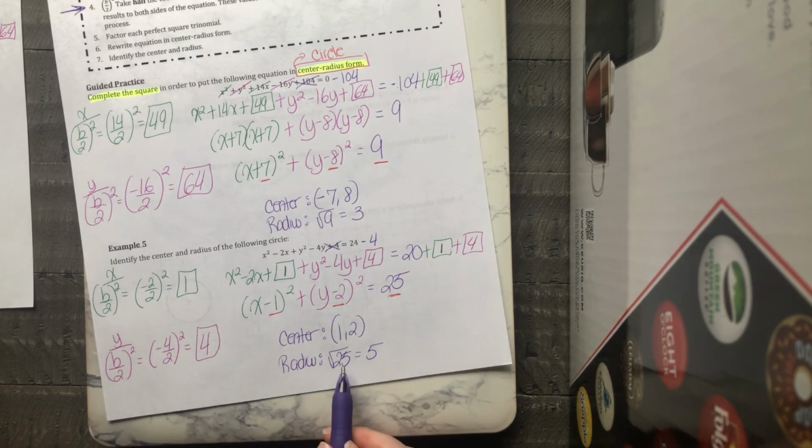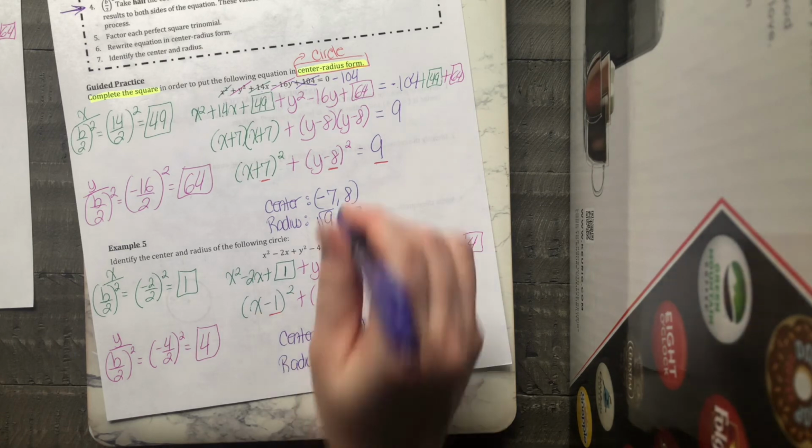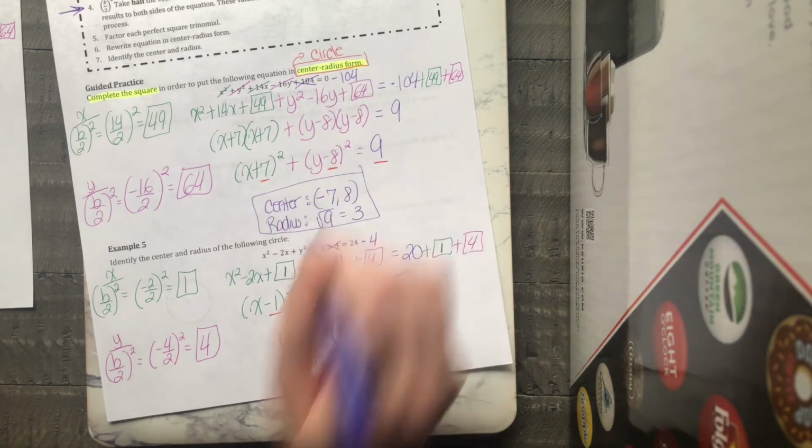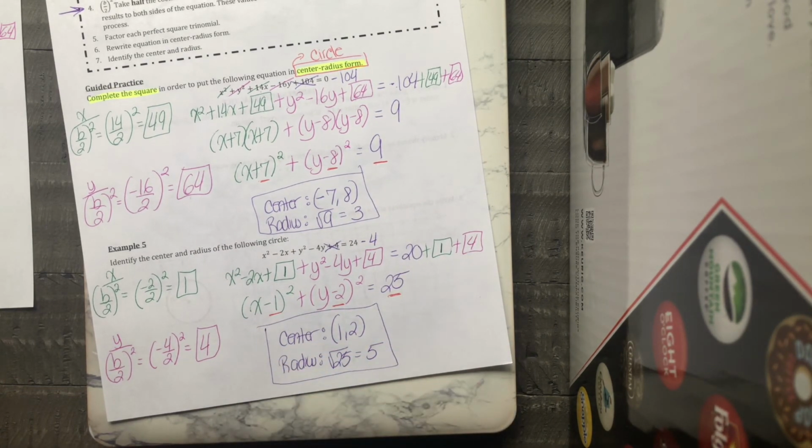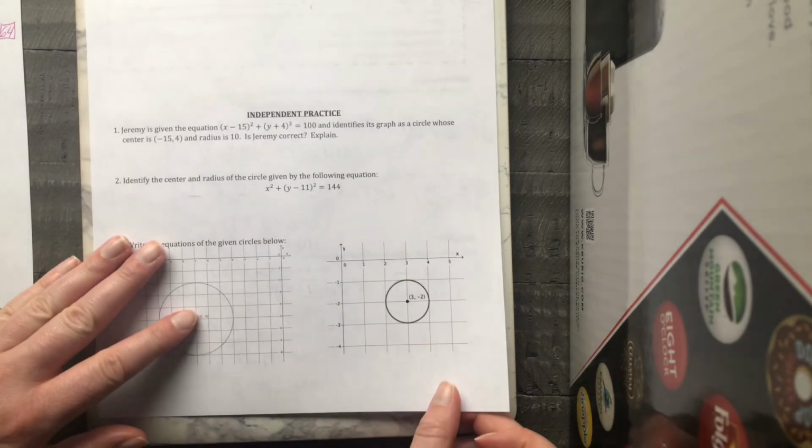You need to be showing this step every single time for that full credit, so please do that. All right, so we have our center and our radius up top, and we got our center and our radius down below. That's what we had to find. All right, as I flip to the next page, there's only one more.